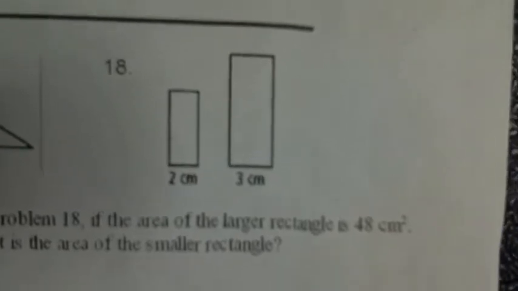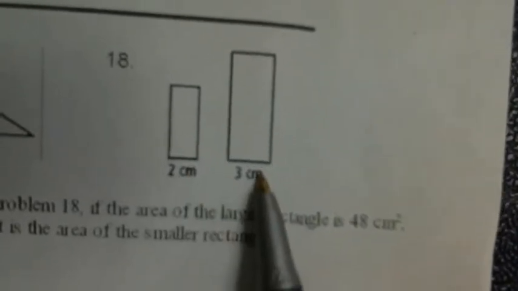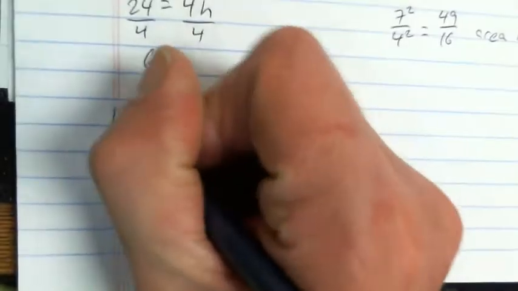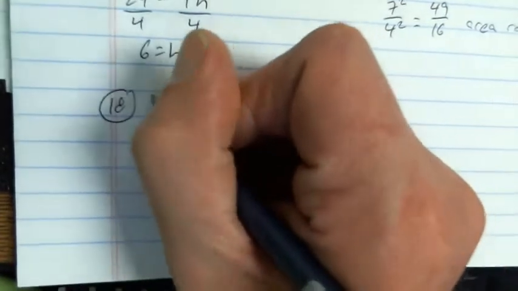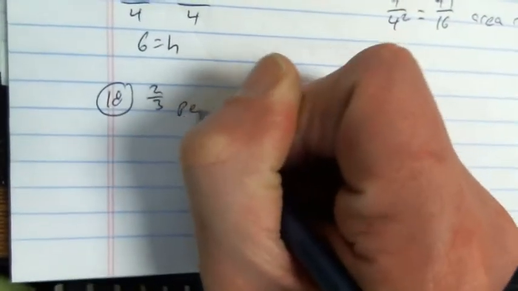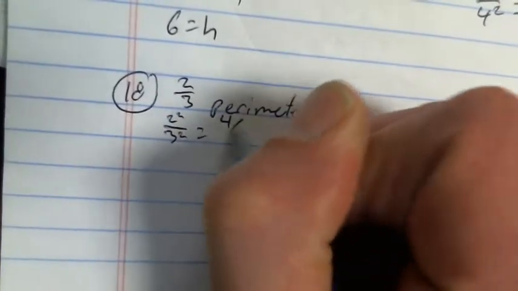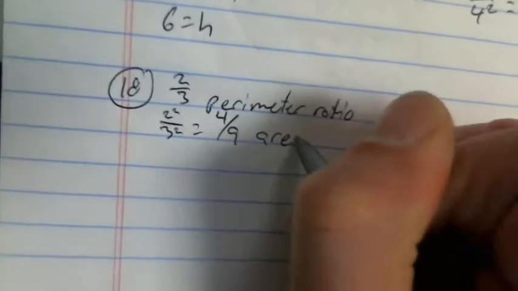Same question. In this case, it's 2 to 3. So our perimeter ratio is also going to be 2 to 3. Our area ratio will be 2 squared to 3 squared. We said 2 to 3 is our perimeter ratio. 2 squared, 3 squared is 4/9, our area ratio.